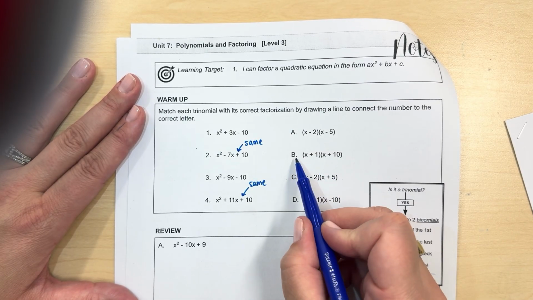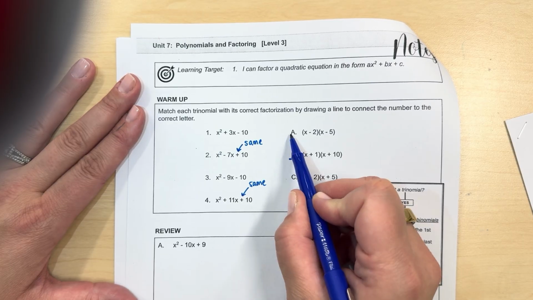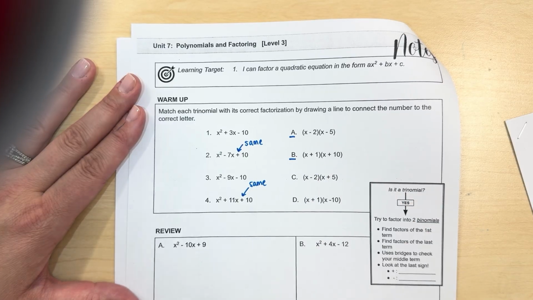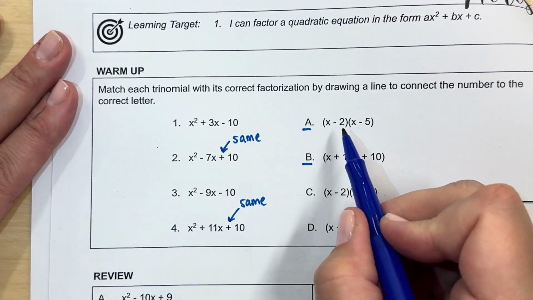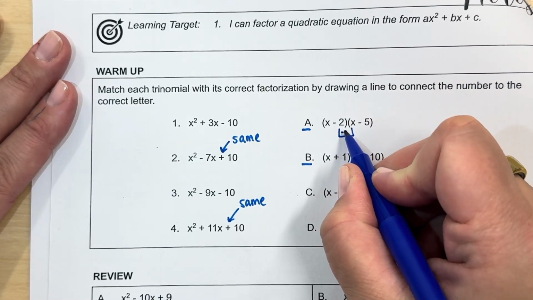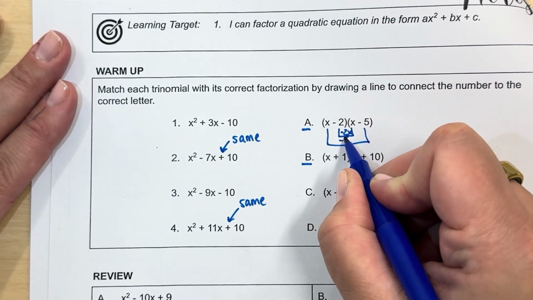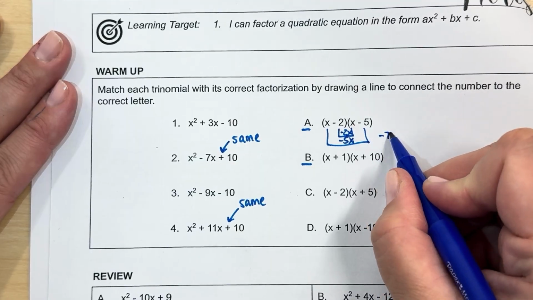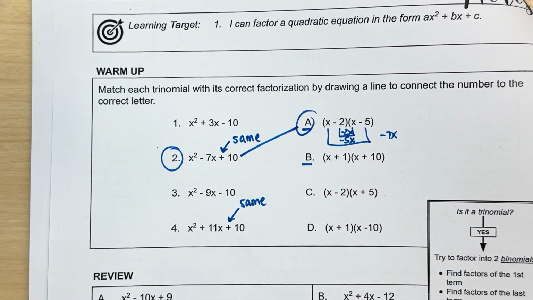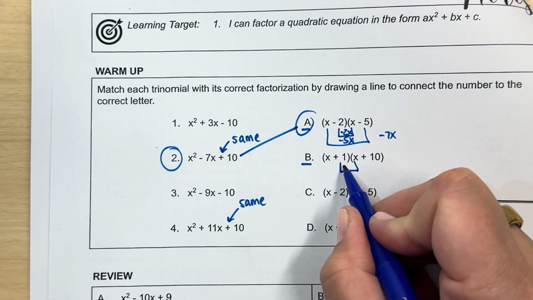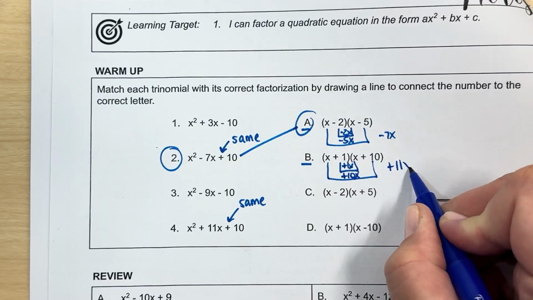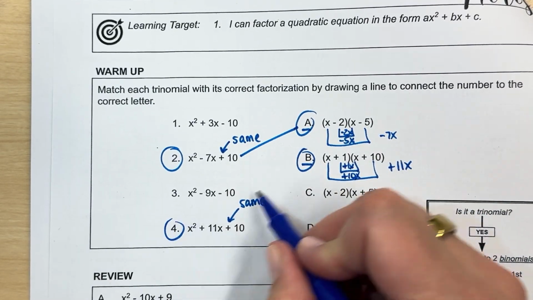So these belong to either B or A because these ones have the same signs and these ones have the same signs. So if I picture these bridges, negative 2x, negative 5x, they make negative 7x. So that matches here. If I picture these ones, this makes positive 1x, this makes positive 10x, and together those make positive 11x, which match here.